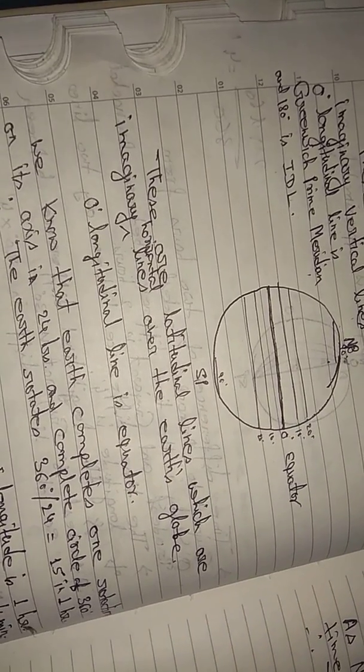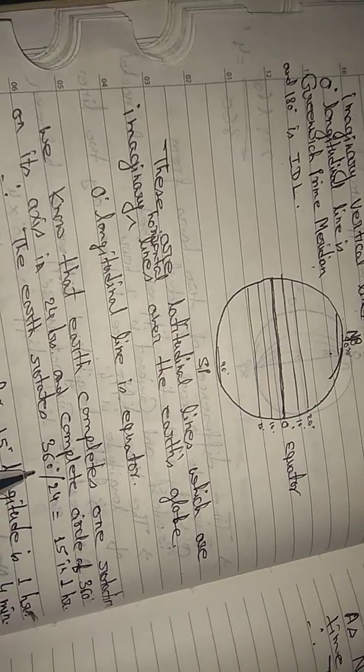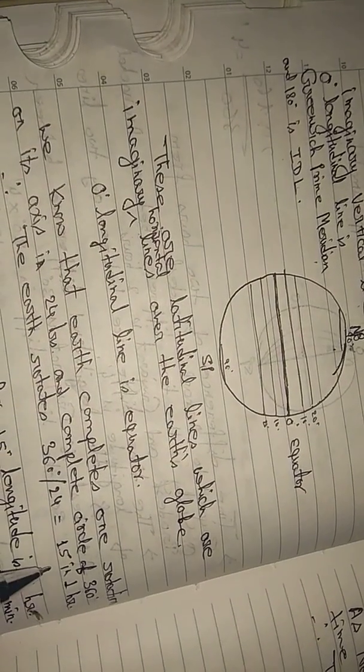Now, Earth completes one rotation on its axis in 24 hours. Remember that in 24 hours, Earth completes one full rotation on its axis, a complete circle of 360 degrees. Therefore, if we divide 360 by 24, it gives 15 in 1 hour.